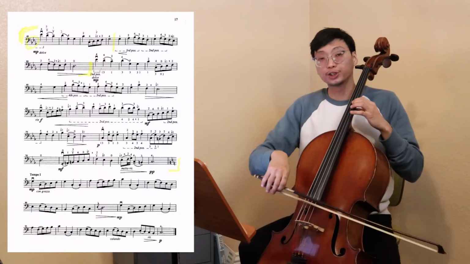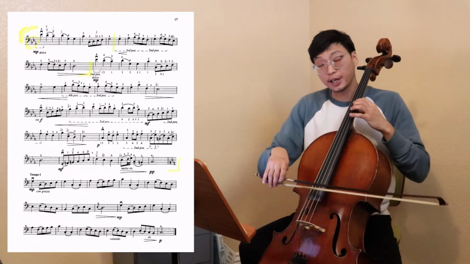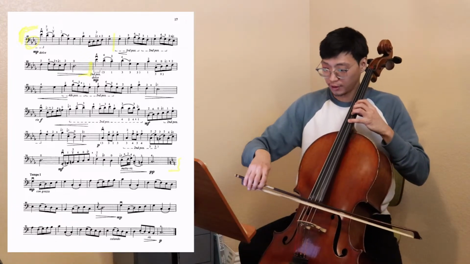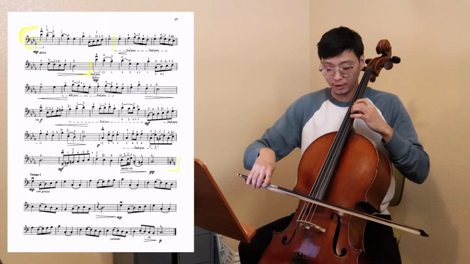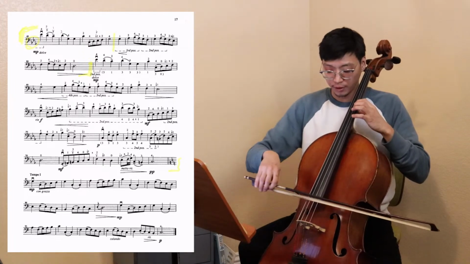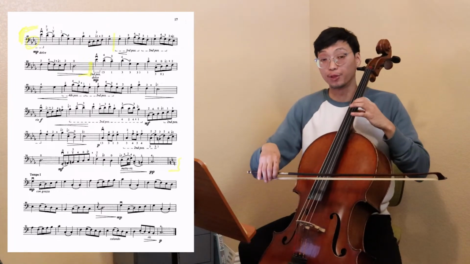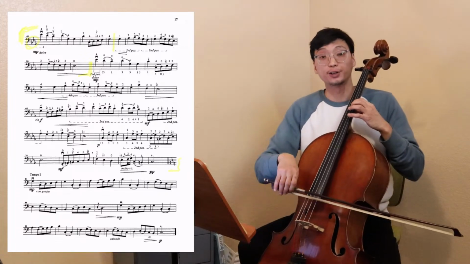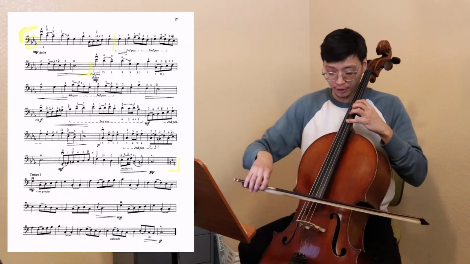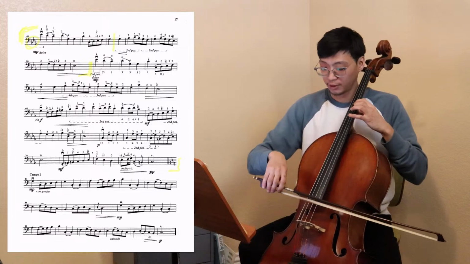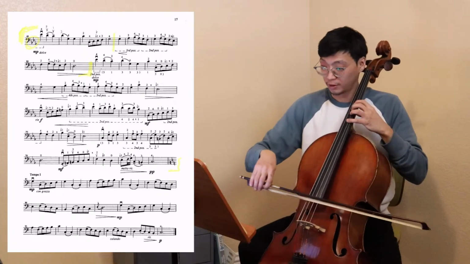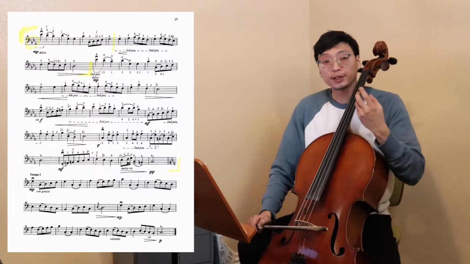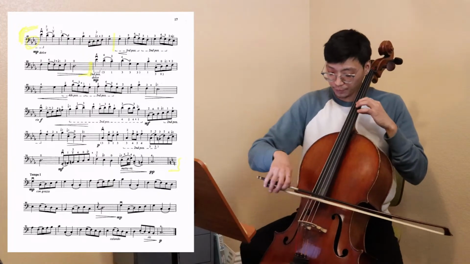So, if you want to just practice that position, get used to how it feels. You can just repeat those three fingers, three notes, in whatever pattern you want to do. Right? Just make up a different pattern for it. Just get used to the position there.